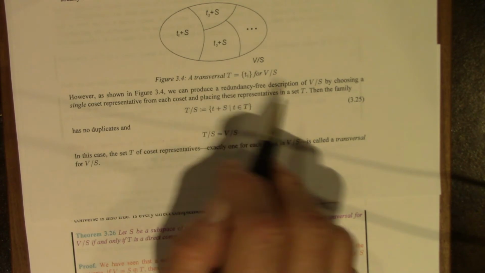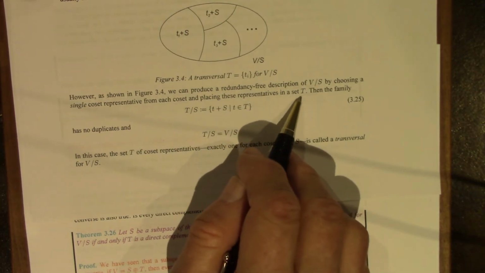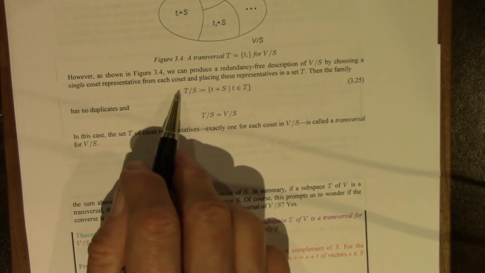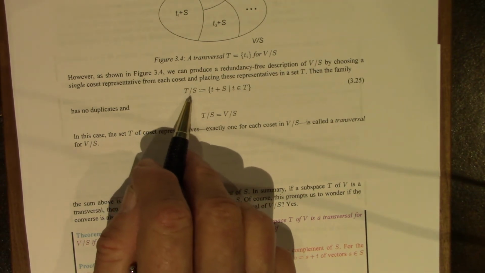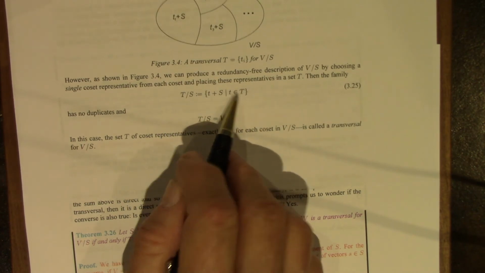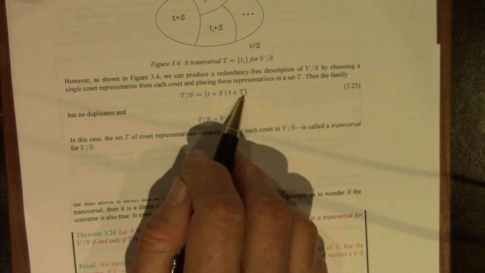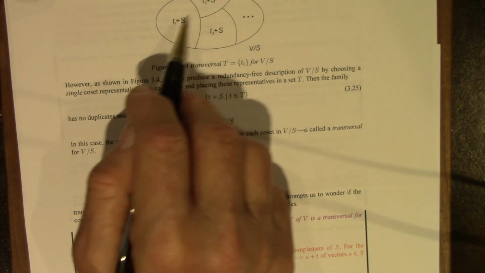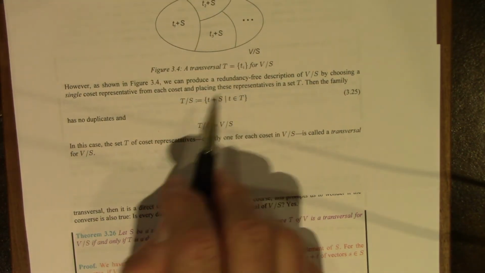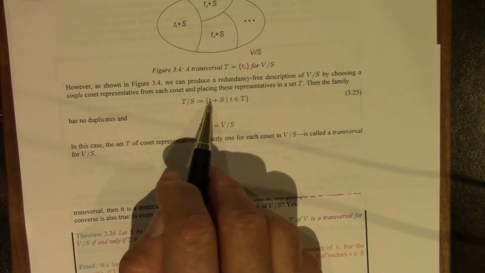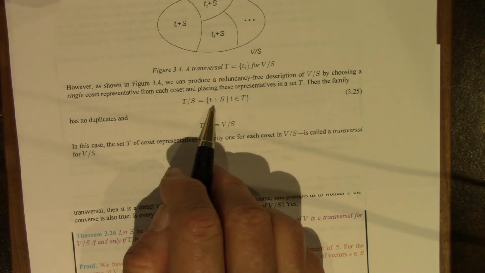Put those vectors in a set, capital T. Then this family, T mod S, of cosets of S and T, so we're only using those single vectors from each coset as coset representatives. We're not allowed to use any other coset representatives.